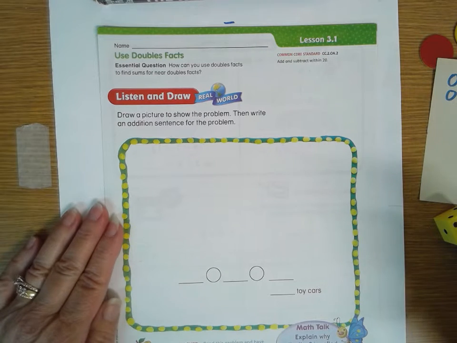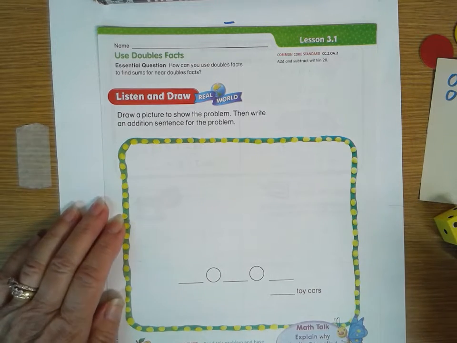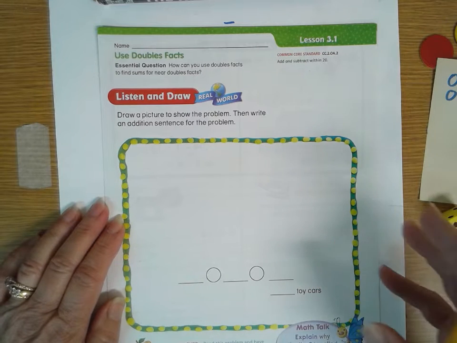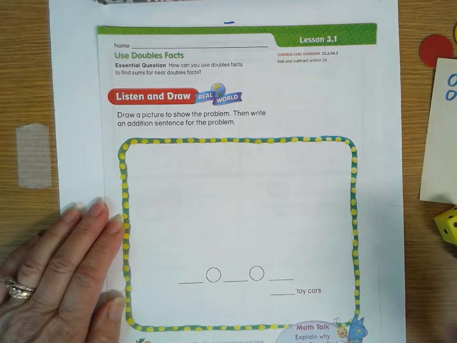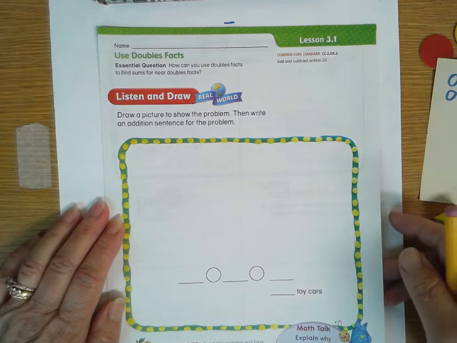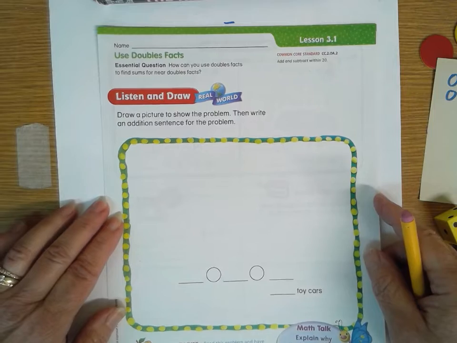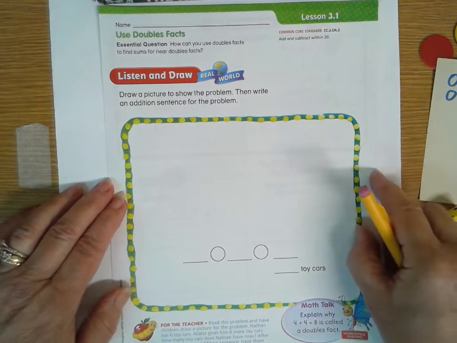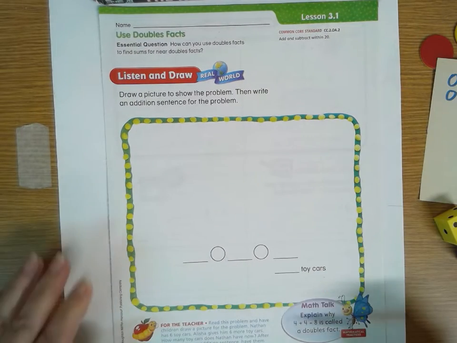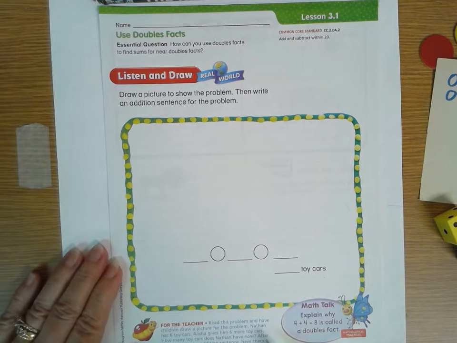Today we are doing lesson 3.1 in our Go Math book, and it is learning about using double facts. The essential question is, how can you use double facts to find sums for near double facts? In our blueprint on the bottom, we have a problem for us to figure out.